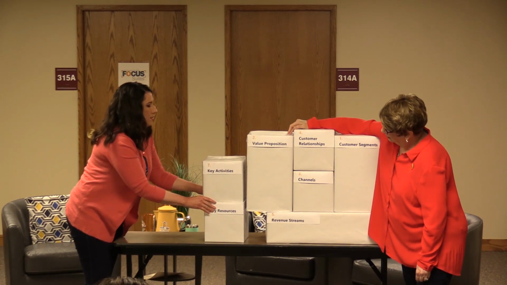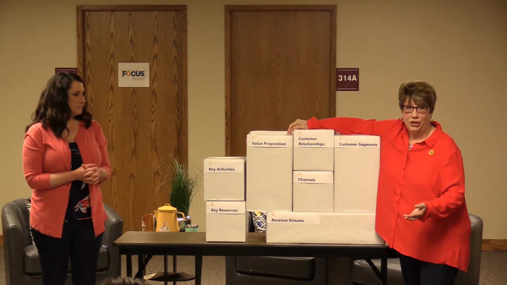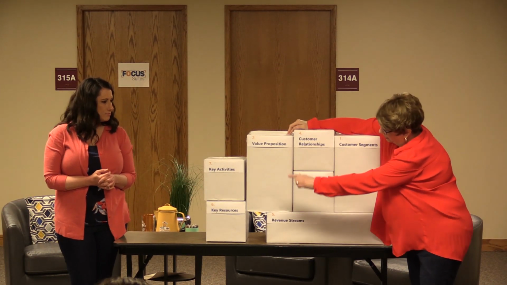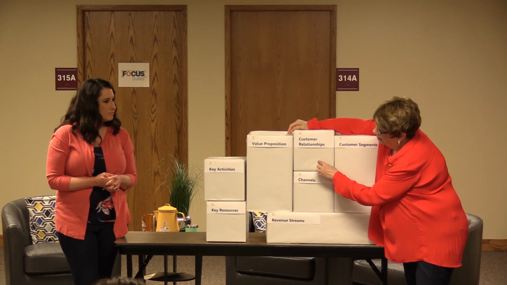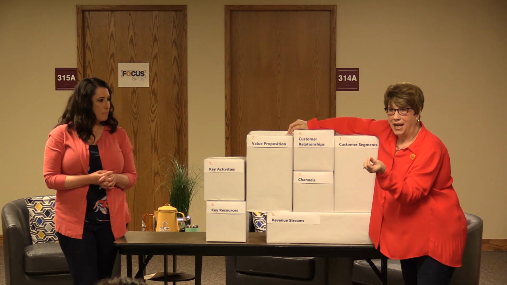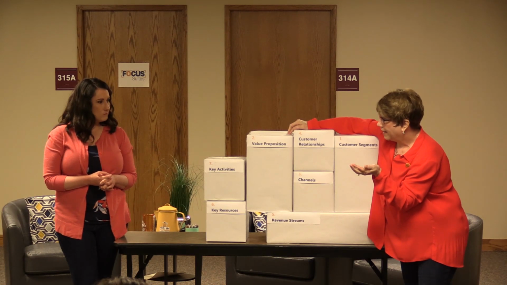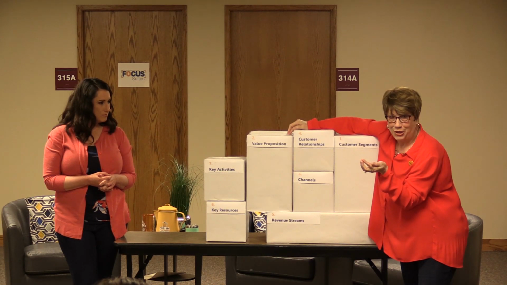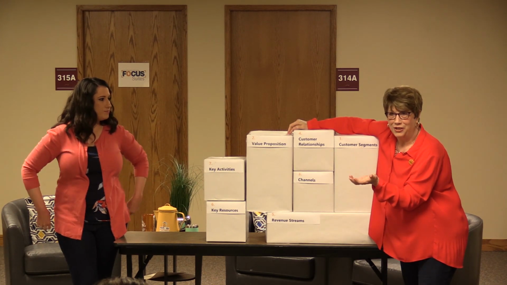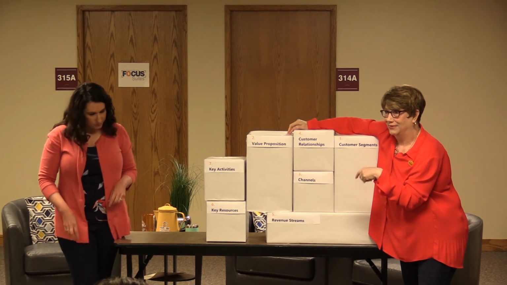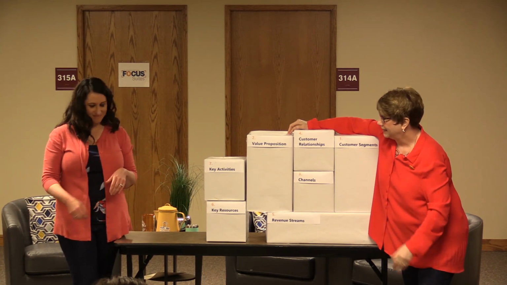Key activities. What is it that you need to do in order to accomplish all of these building blocks? You need to make or create your product. You need to have tasks that you do day to day. You need to build your infrastructure. You need to market. You need to deliver it. You need to bill for it. All of those activities.